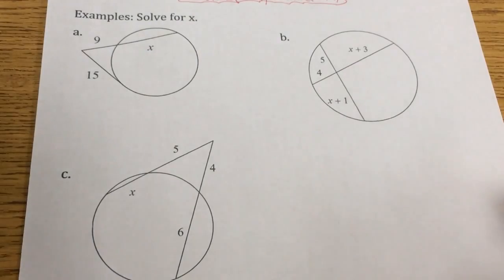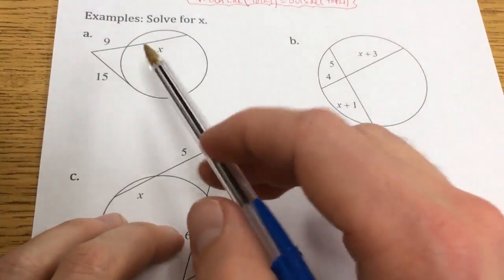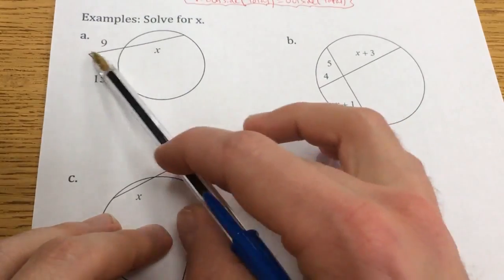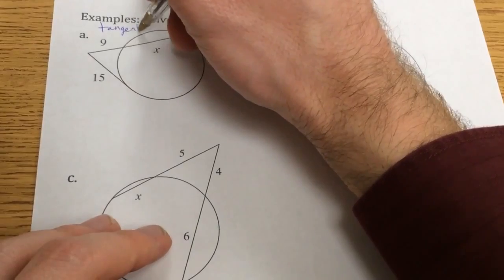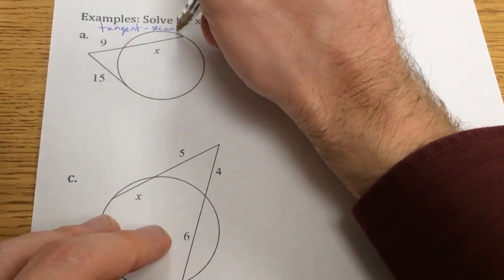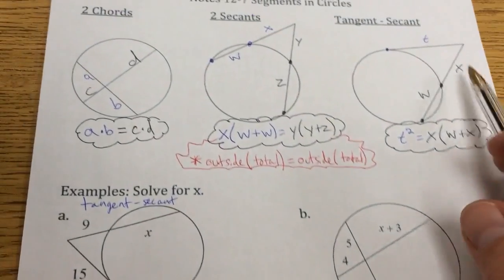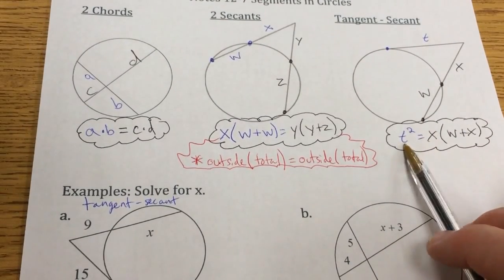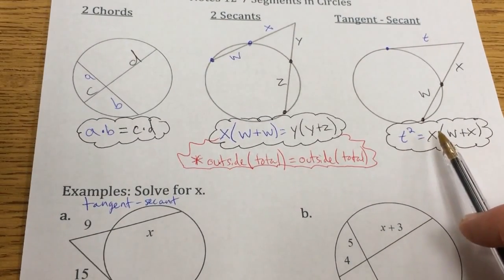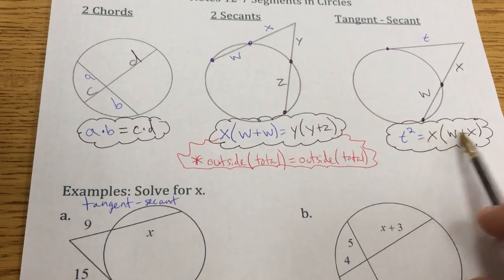The first one, and now it's important to recognize, what am I given? What am I given inside of this circle here? Well, I have a tangent and I have a secant. So if you write that down, tangent and a secant relationship. Then I can realize, the tangent and secant, this is what I do. Outside times the total equals outside times the total, which is tangent squared equals the outside times total.